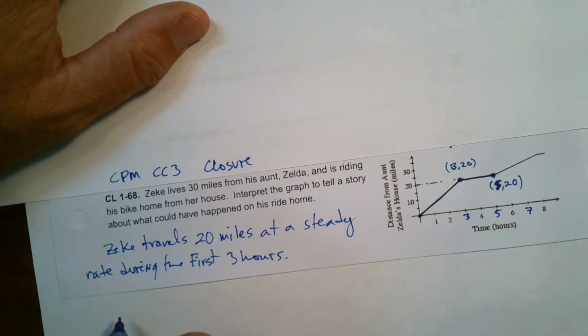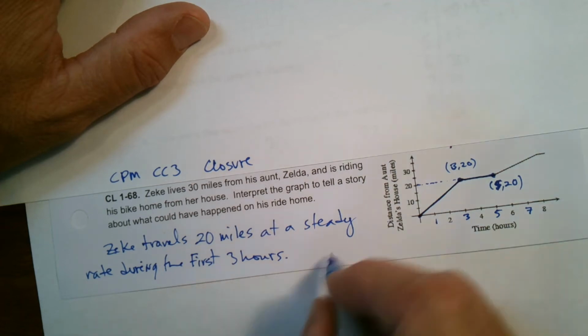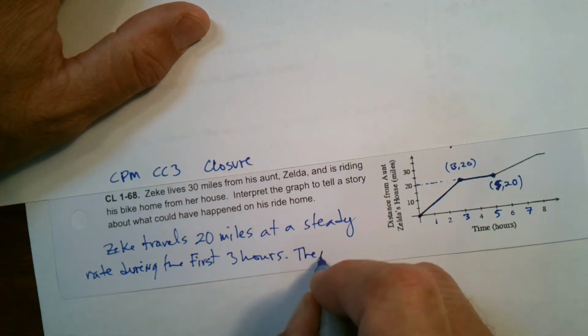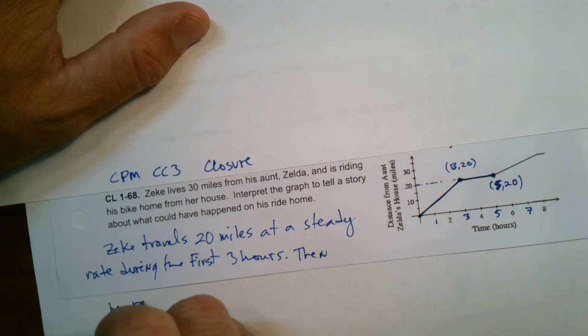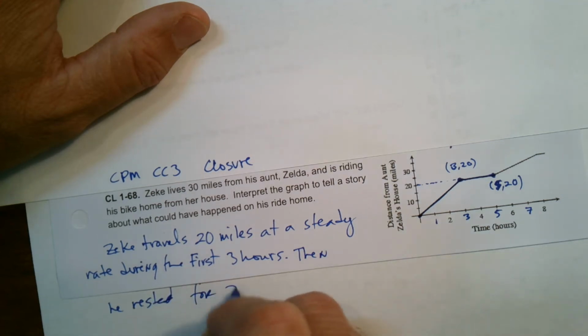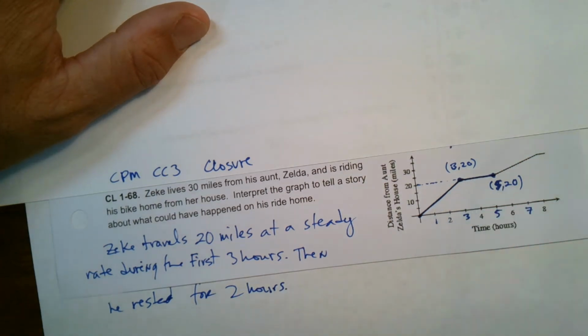So we could say then he rested for 2 hours. You could get creative and say he was at a restaurant at that point and ate dinner, or he was at a movie theater and watched a movie. He stayed put for 2 hours.